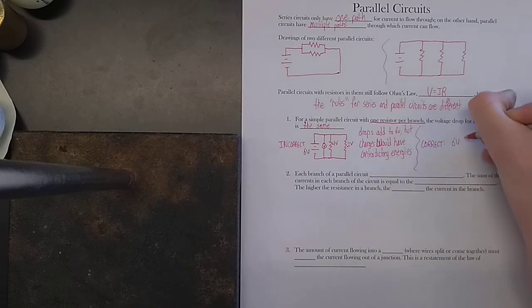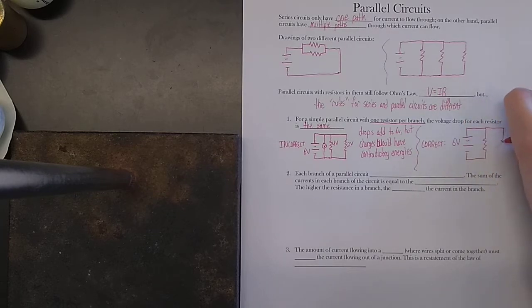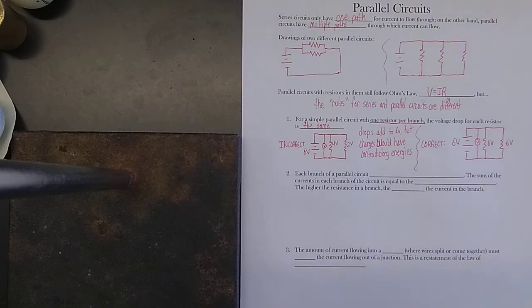You have a 6 volt battery. You have your 2 resistors. And you have your voltmeter to measure. The voltmeter, no matter which one you attach it across, would read that both of these have voltage drops of 6 volts. So what we're seeing here, the rule when we were talking about series circuits, was that the total voltage drop of the circuit was equal to the voltage gain of the battery. And that's true for series circuits.